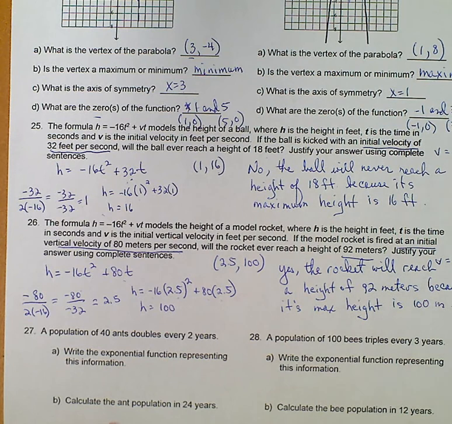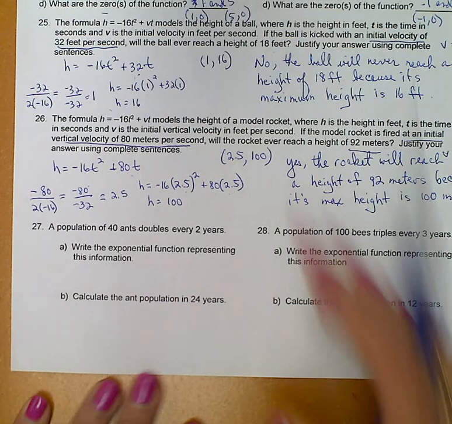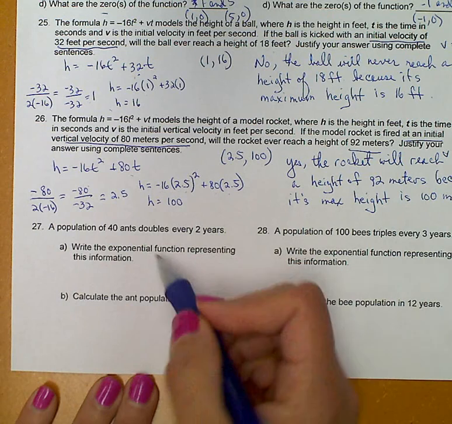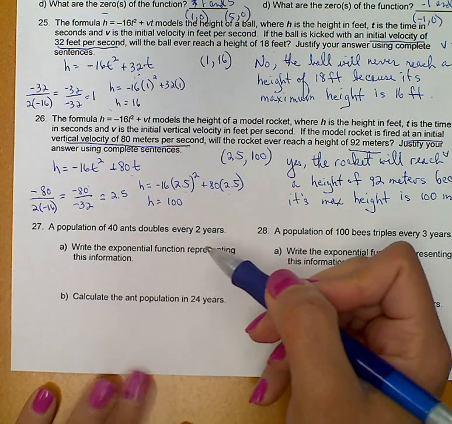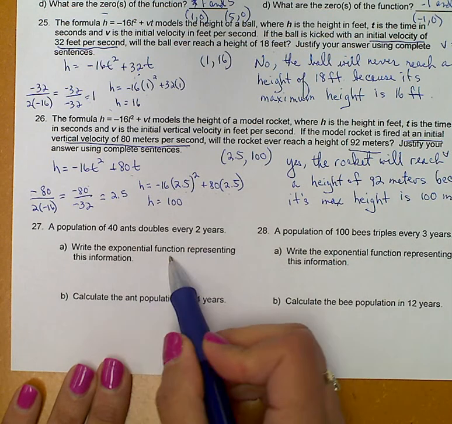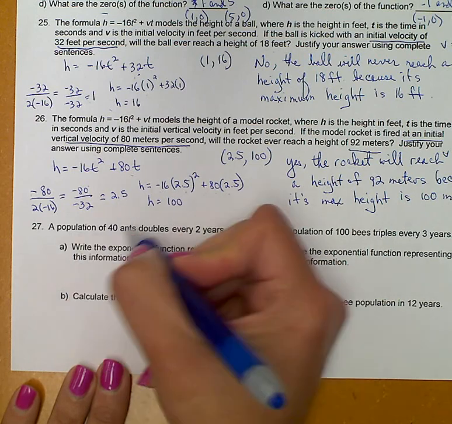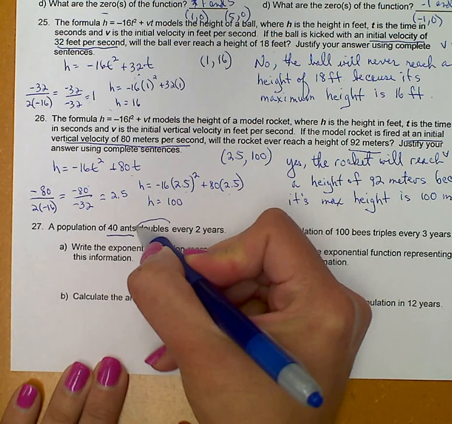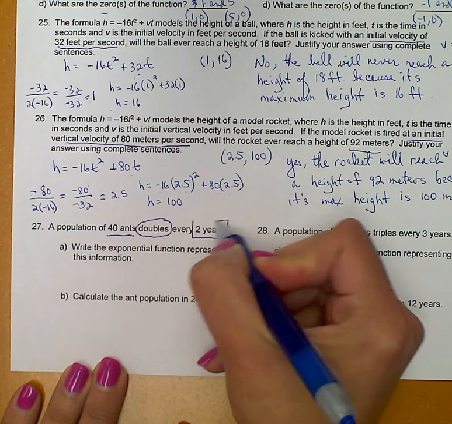All right, 27. A population of 40 ants doubles every 2 years. So we talked about if something is consistently multiplying, then that means it's an exponential function. Write this exponential function representing this information. I'm going to underline what I start with. I start with 40 ants. I'm going to circle what it does. It doubles. And I'm going to box how often that happens. So that's every 2 years.